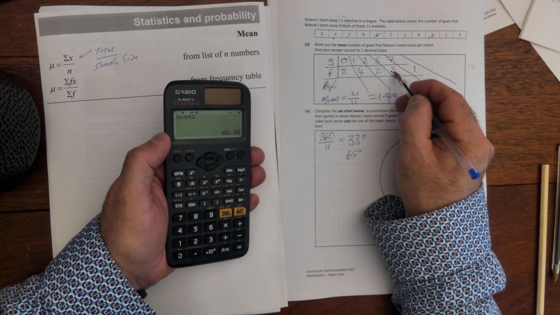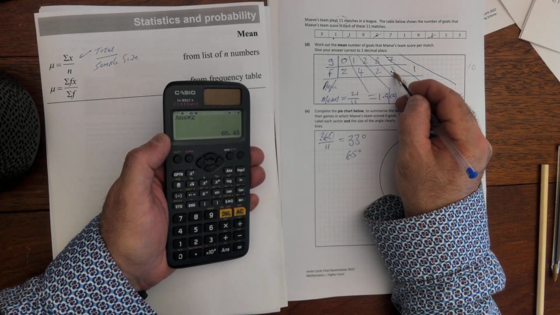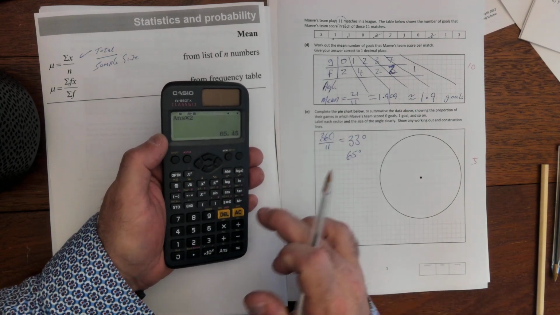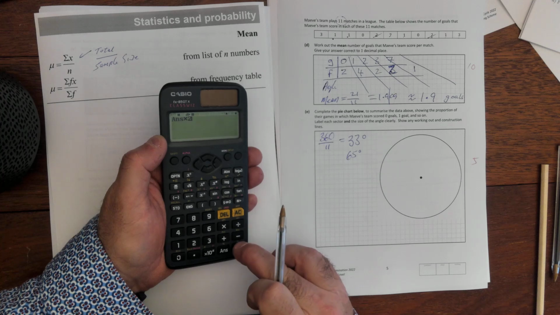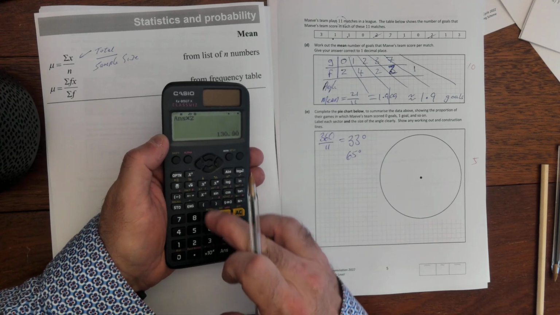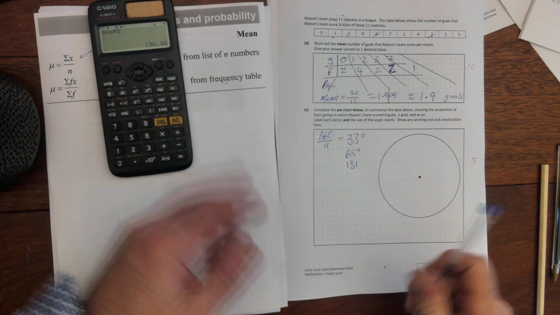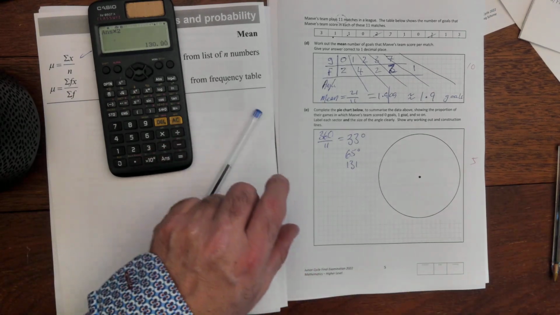Was that a mistake? Just looking there, wasn't there really only 2 goals there? I'm going to double that again, giving me 4 times it. And again I'm rounding, and this time I'm rounding to 131. Okay, so now we're in a great position to complete the pie chart.